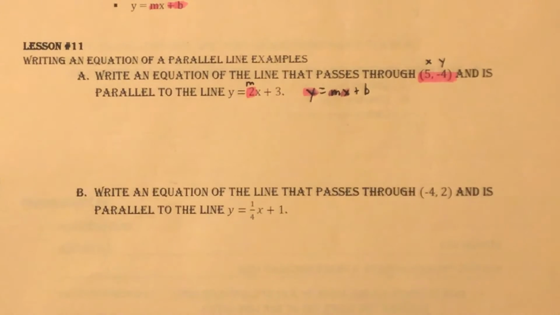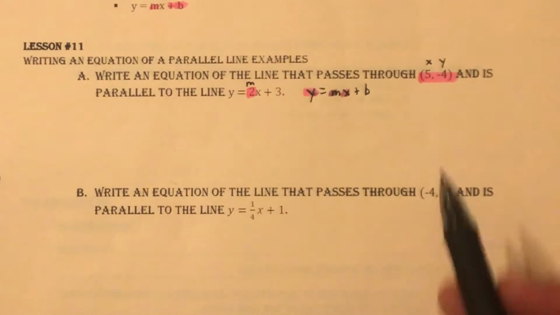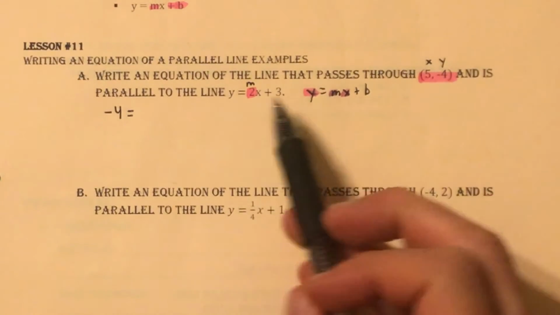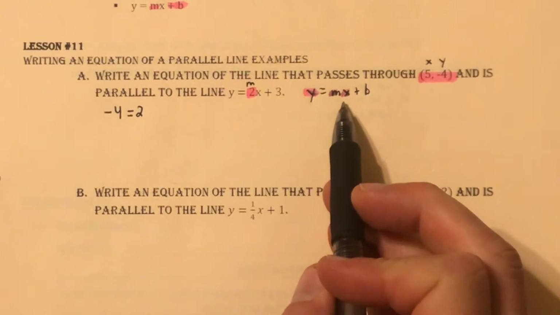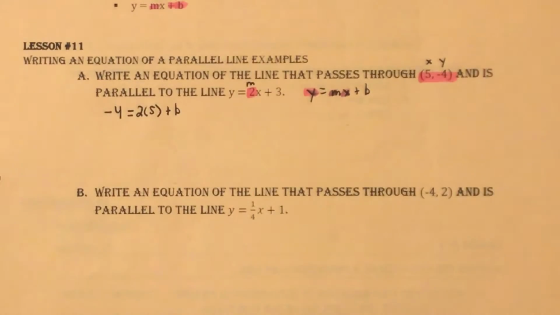So we're figuring out the y-intercept of this new line. Let's plug that information in. In for y, we'll go negative 4 because that's the number they gave us. So negative 4 equals, in for m, 2 times whatever x is, and x was 5 in this case, so 2 times 5, and then plus b, because we don't know what b is at this point.